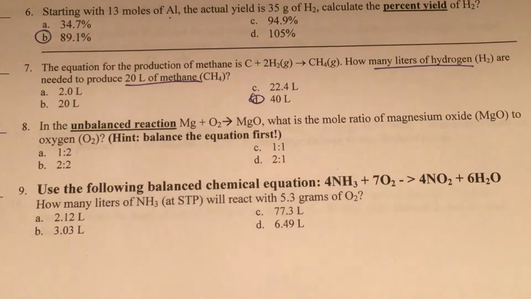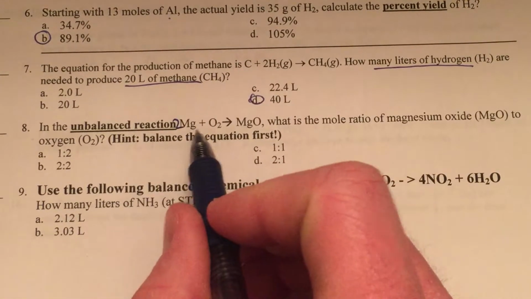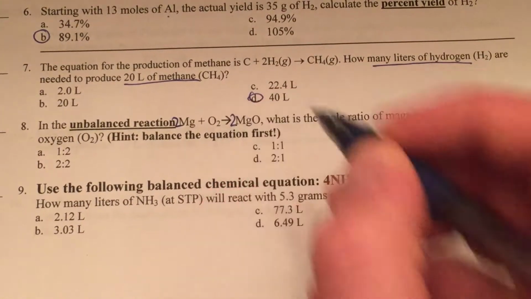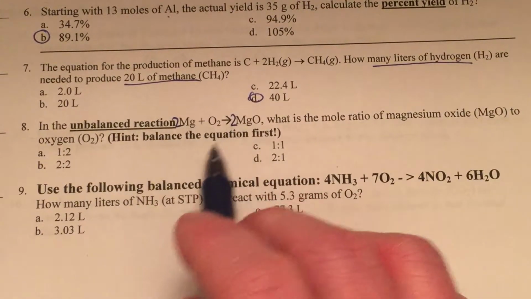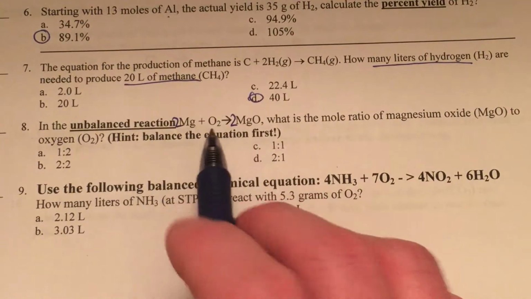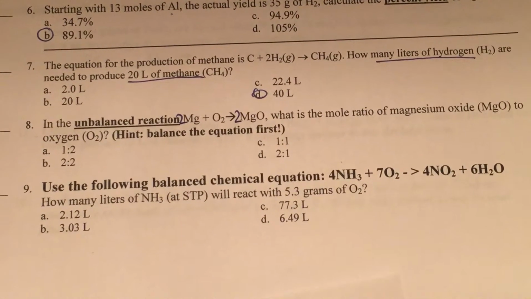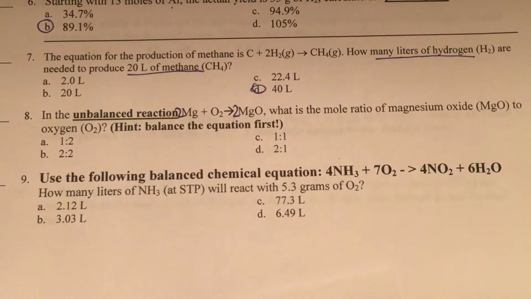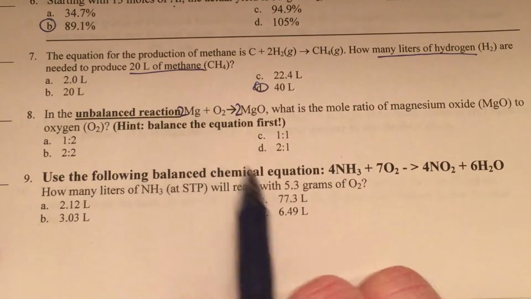Okay, so if you balance it correctly, you should have a coefficient of 2 on the Mg, that stays the same, and a coefficient of 2 on the magnesium oxide. That way it gives you 2 Mg's on both sides and also 2 oxygens on both sides of the equation. Okay, so once it's balanced, now it asks for a mole ratio of magnesium oxide to oxygen.